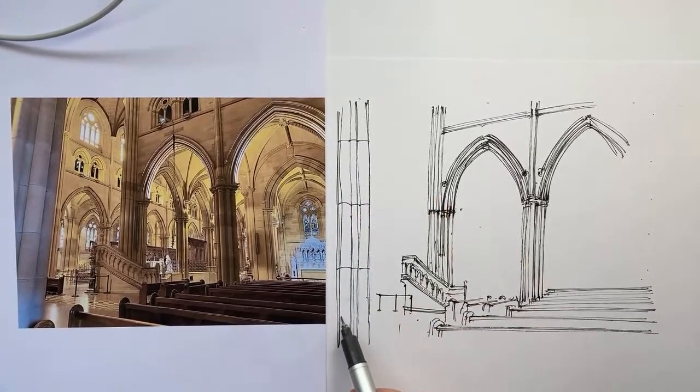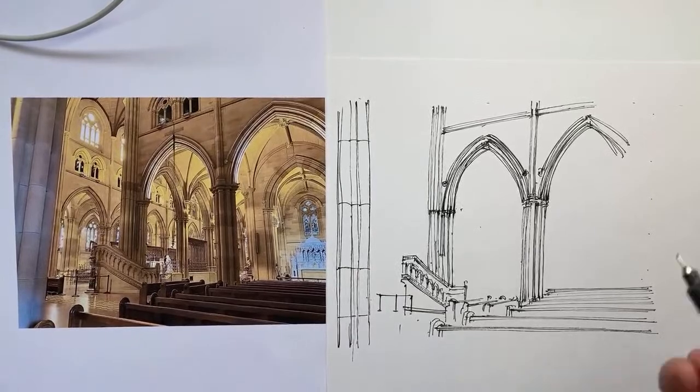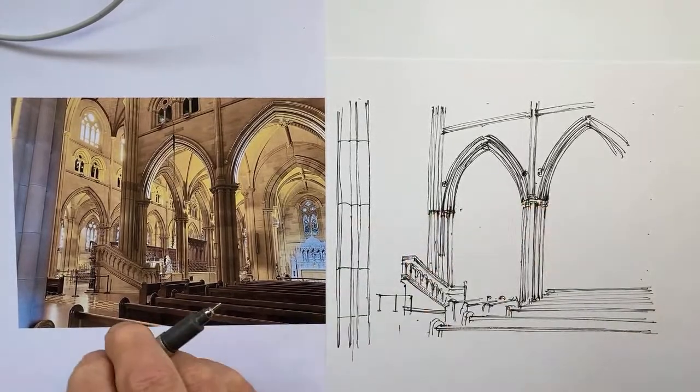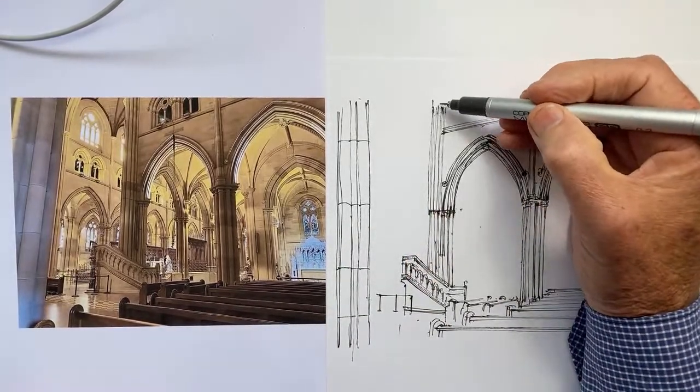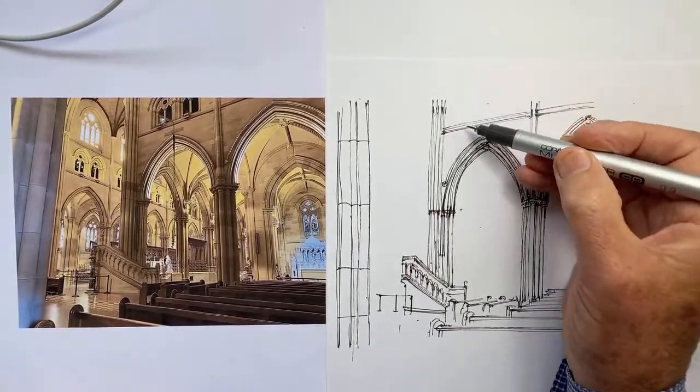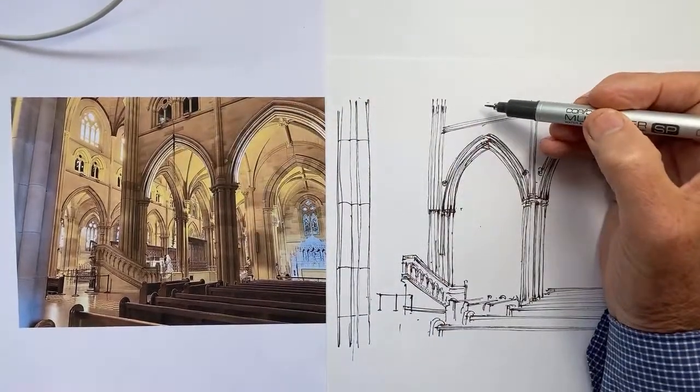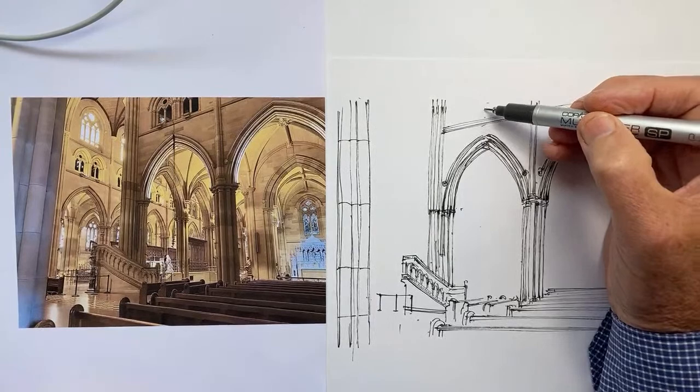So we'll add some of these lines just to help give a sense of the stonework. Okay. I think at this point I'm going to switch pens because we're going to do some of the bits further back. I'll just actually put a hint of these windows in, I think, first.